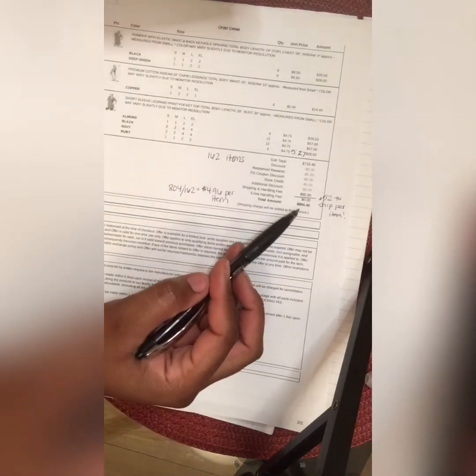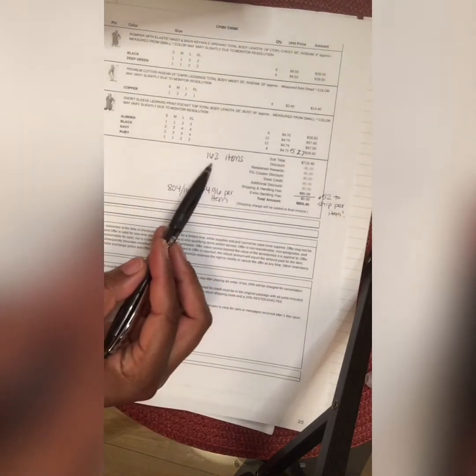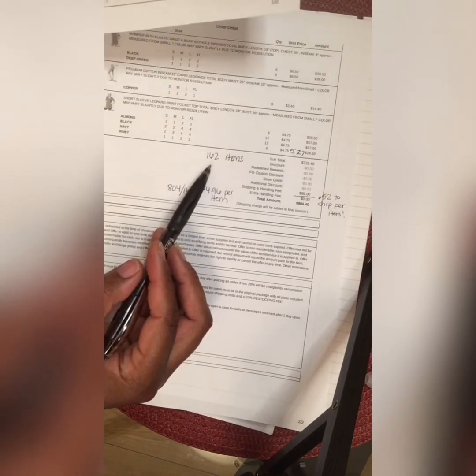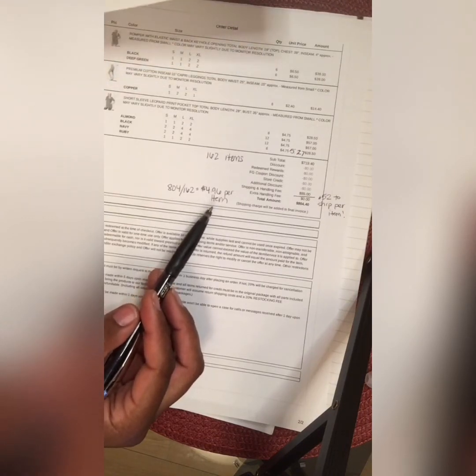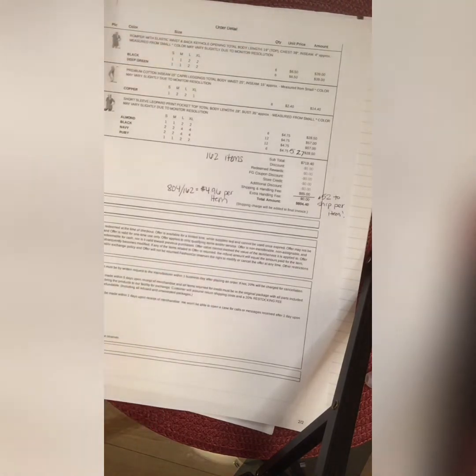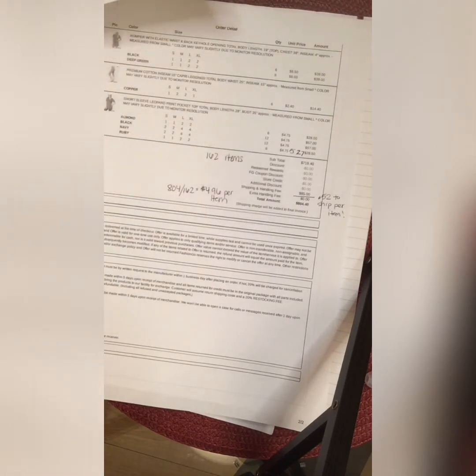You just take the whole price of the entire order, including shipping, divided by 162, which is how many items were in your order, and that number that you receive is how much you spent per item, if you want to break it down that way. Okay, cool. So that's the easy blanketed way that you can figure out the cost per item out of a whole order. Now, how much do you charge?